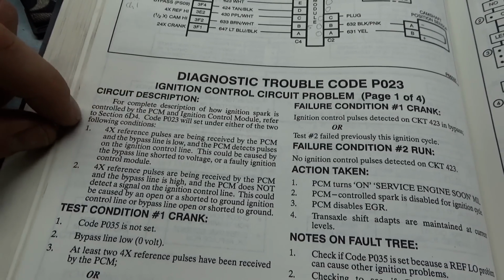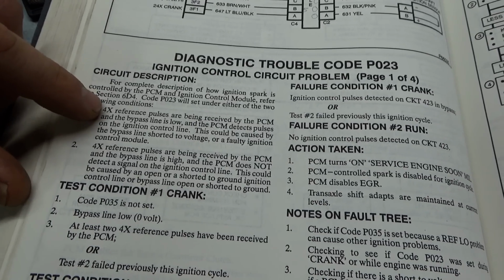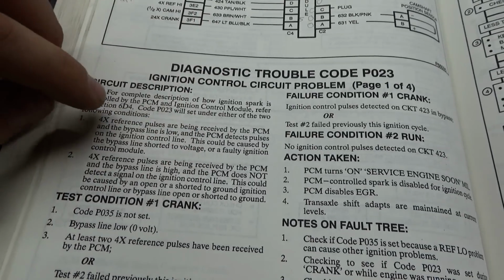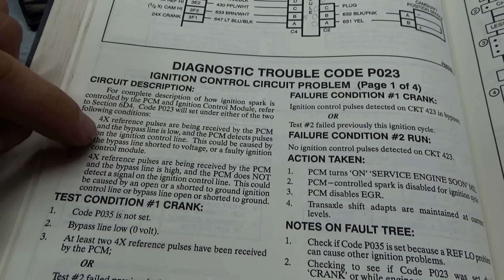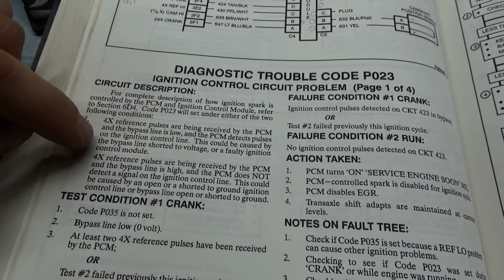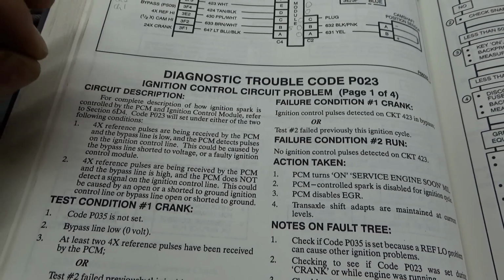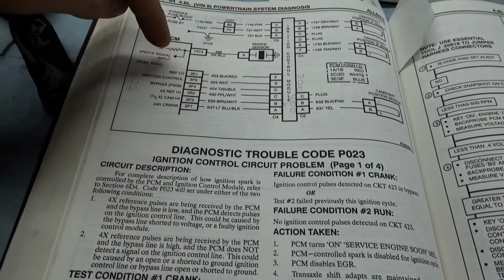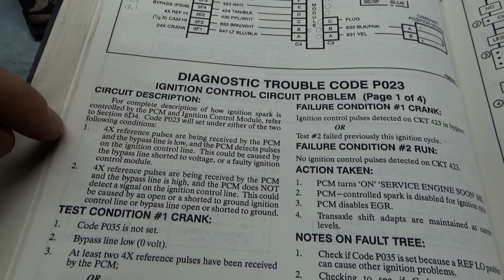So P023 will set under either of two following conditions. Let's read. 1. 4x reference pulses are being received by the PCM and the bypass line is low, and the PCM detects pulses on the ignition control line. This could be caused by the bypass line shorted to voltage or a faulty ignition control module. So basically the PCM is commanding the line low. Now it's important to see which unit here, the PCM or the ICM, is pulling which circuit up or down. We'll cover that in just a little bit.